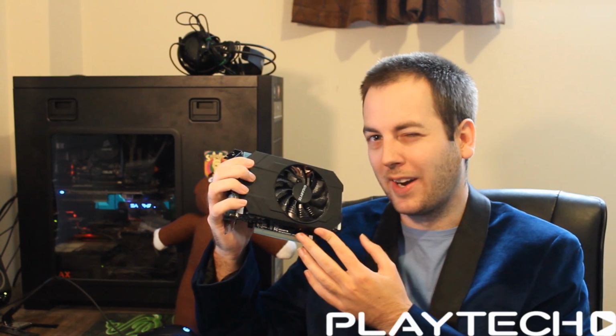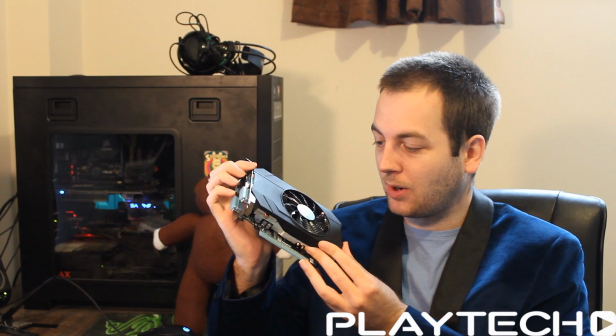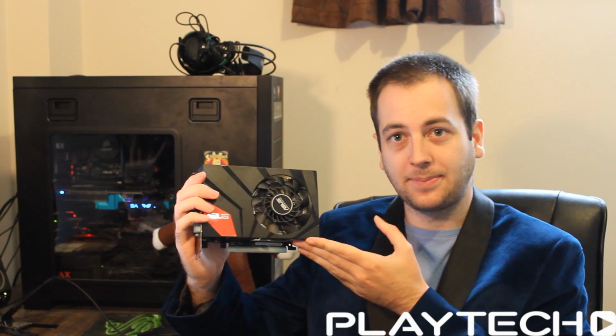My name is Kevin, this is Teddy, and today we're doing our first Mini-ITX GPU Showdown, with the Gigabyte Mini-ITX GTX 960, this little guy here, up against the Asus GTX 960 Mini. So this one will be quite interesting.